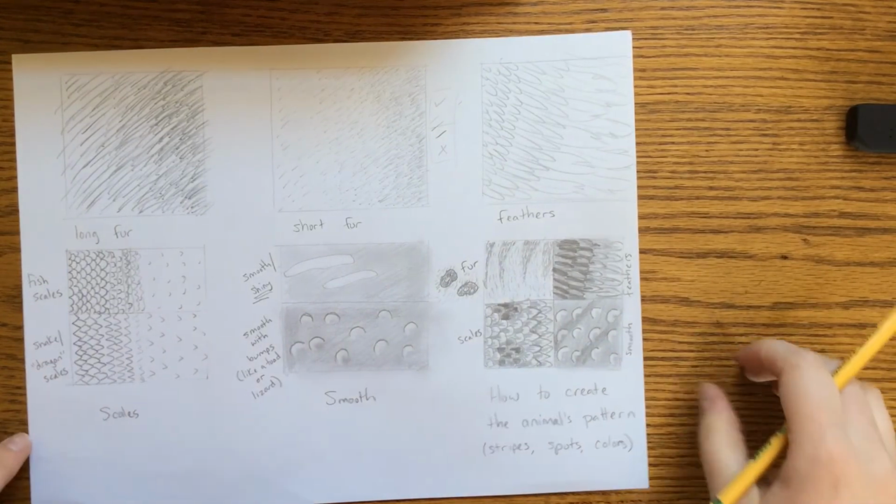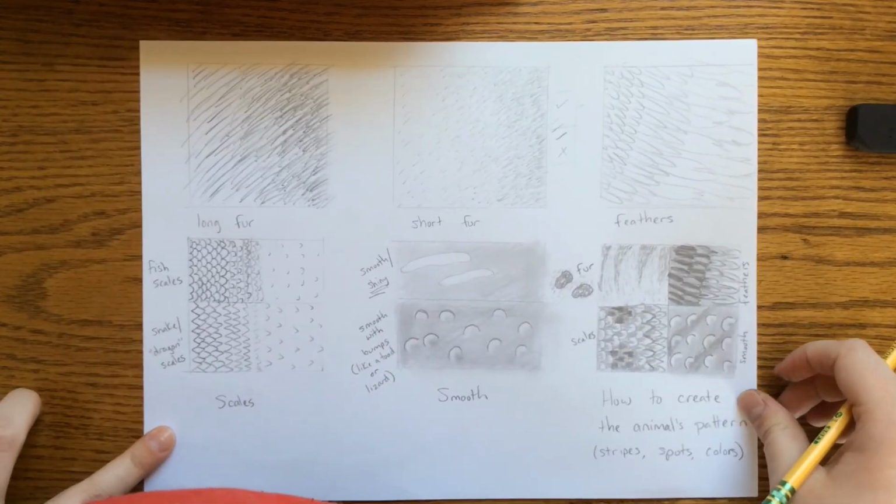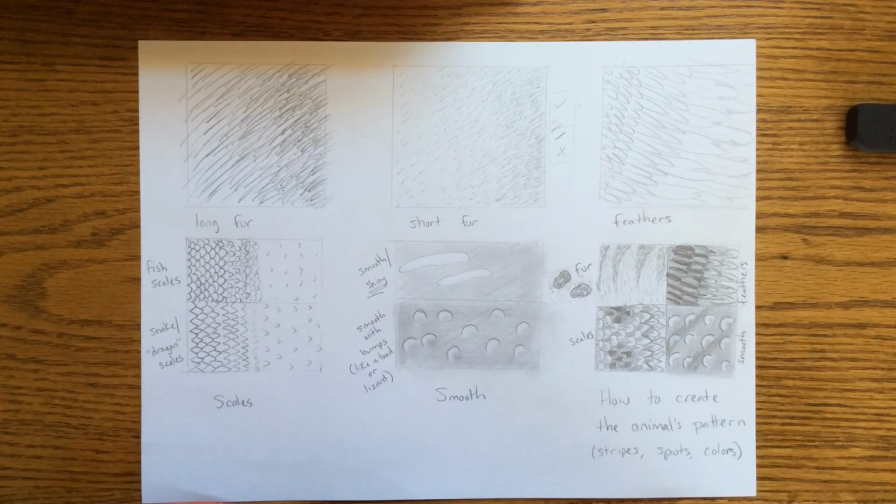So this was a rundown of how to create all of these different textures, and hopefully this will help you put them onto your animal.